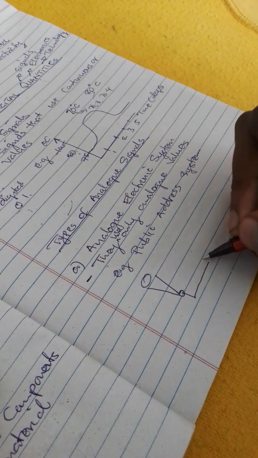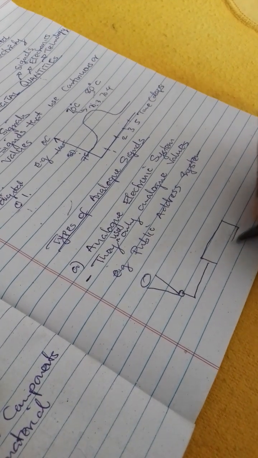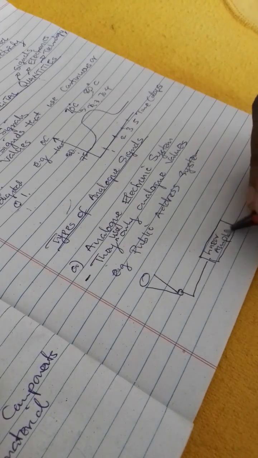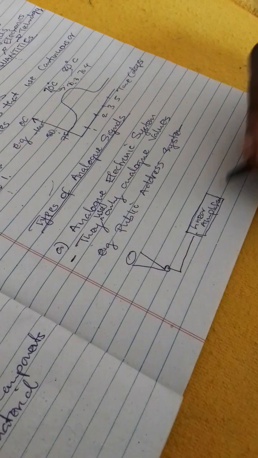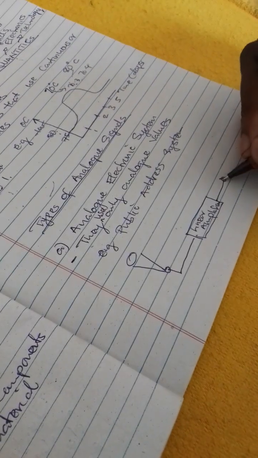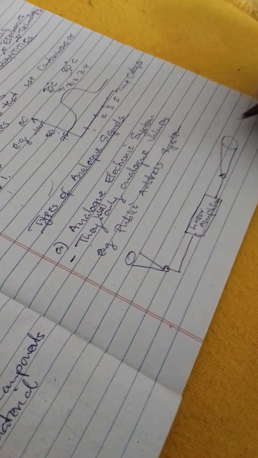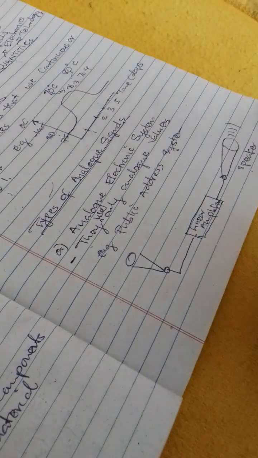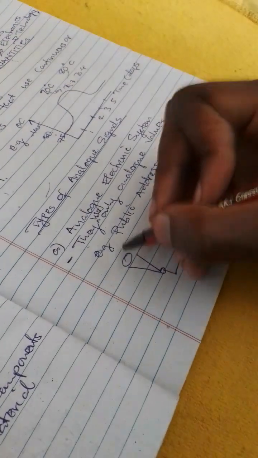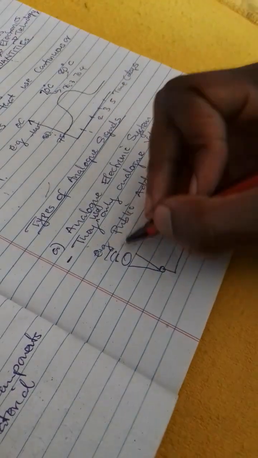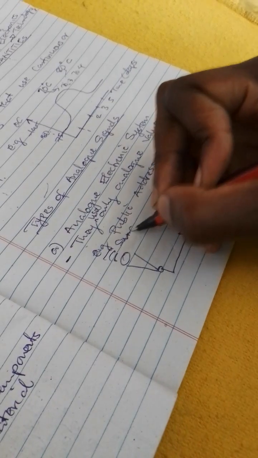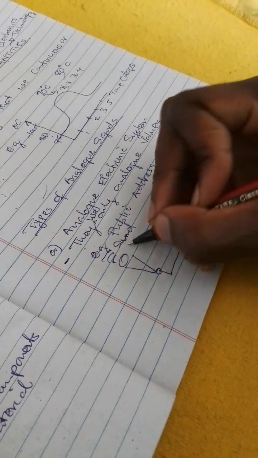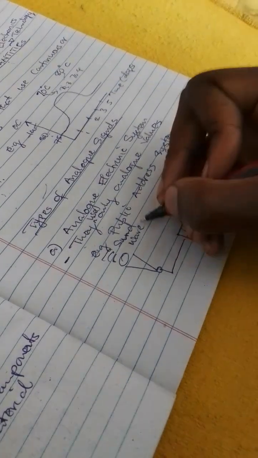The microphone is linked to a linear amplifier, and the linear amplifier is connected to a megaphone or a speaker. Here you're going to have sound waves. Sound waves are not digital; they're actually analog because they use several values.